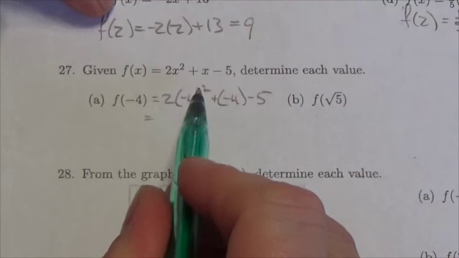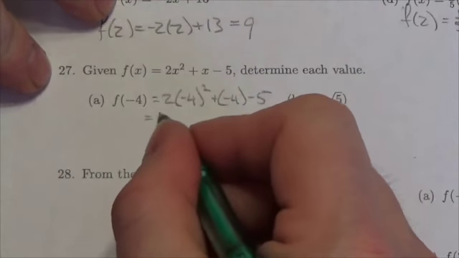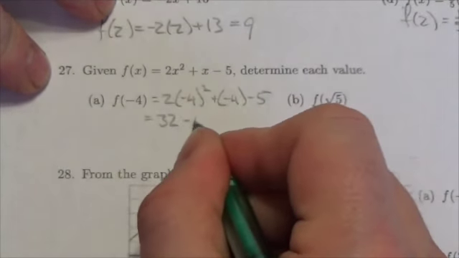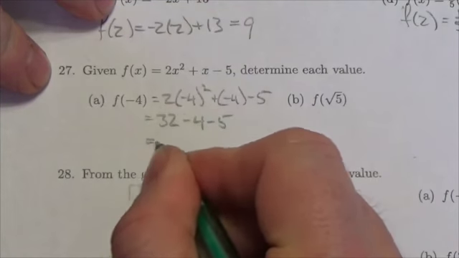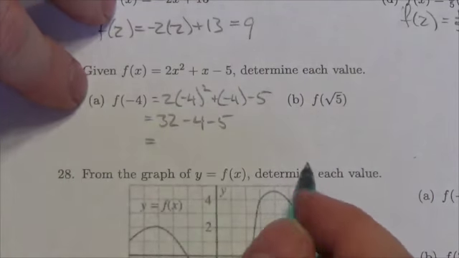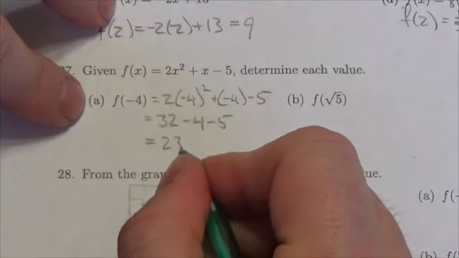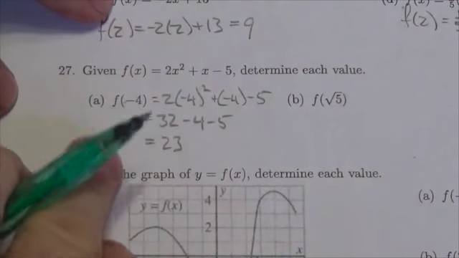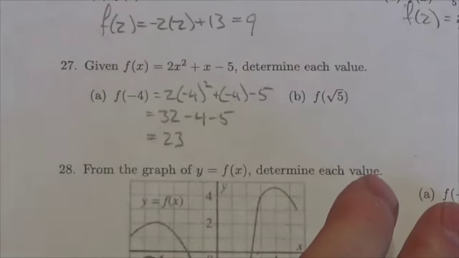So -4 squared is 16, times 2 is 32. We're going to lose 4, we're going to lose 5. So that's really 32 minus 9. Okay, and 32 minus 9 is going to be 23. So that's what f of -4 would be.